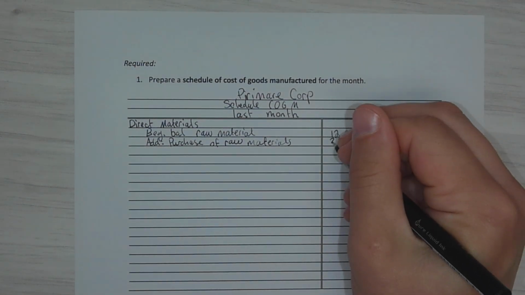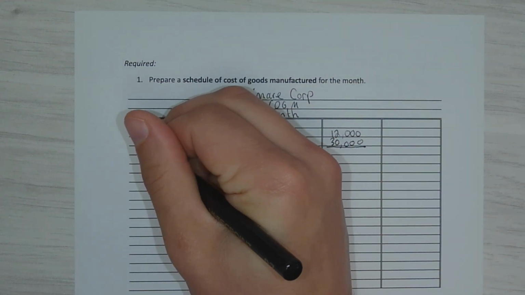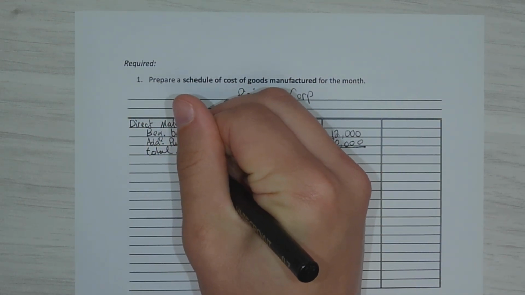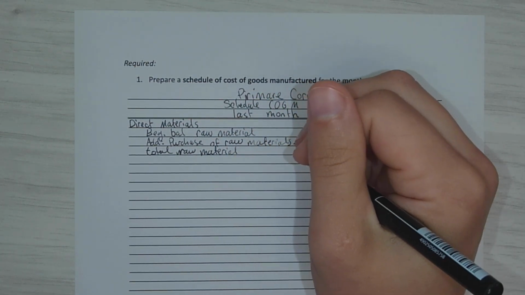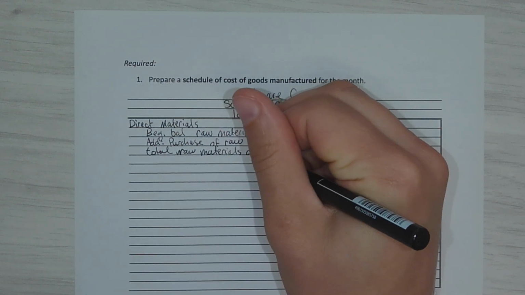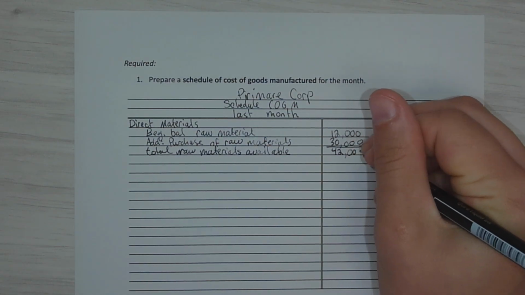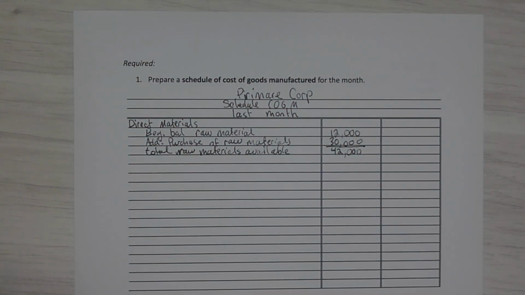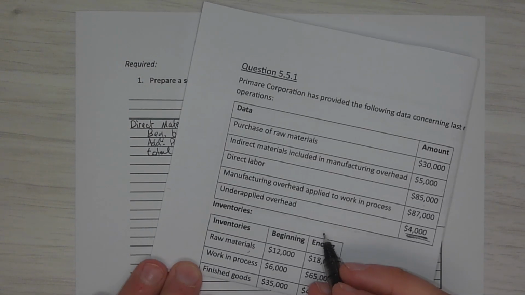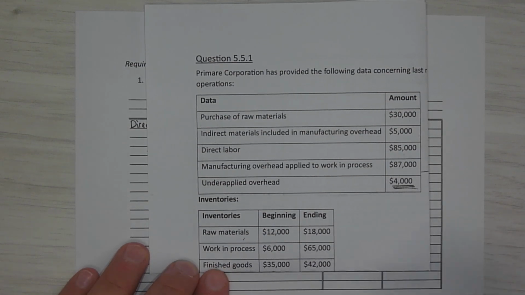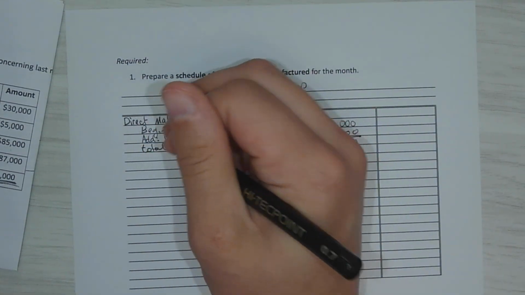And we purchased 30,000. That will bring us to our total raw material available, which is 42,000. And then we're going to want to reduce what was left over, which, as you can see here, was 18,000, because that's what's going to remain on the balance sheet. The rest of it is going to continue along here in this cost of goods manufactured.